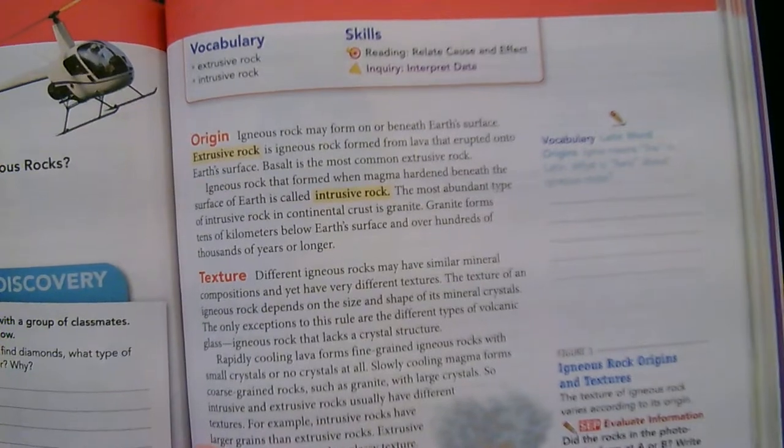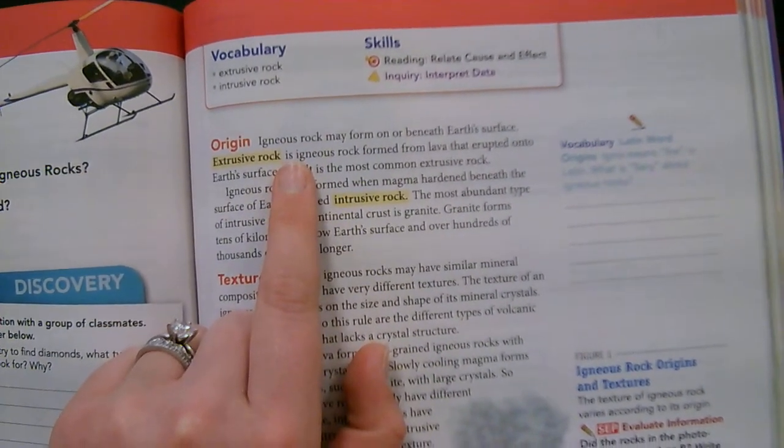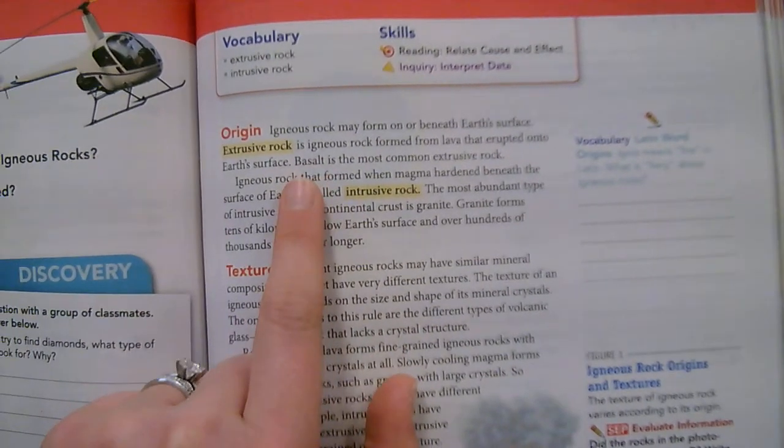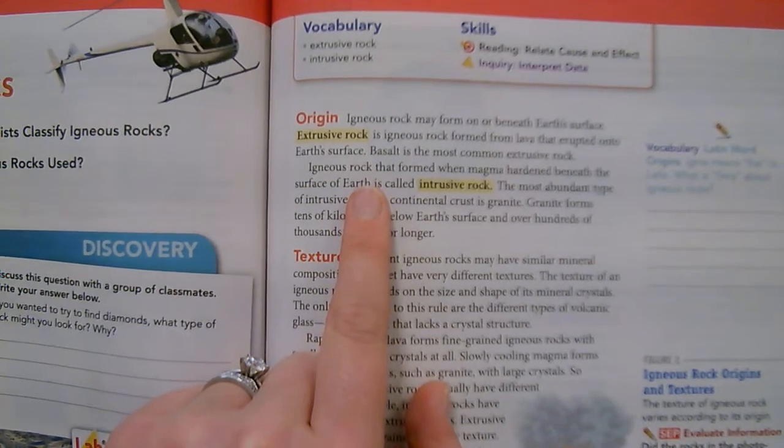Origin. Igneous rocks may form on or beneath Earth's surface. Extrusive rock is igneous rock formed from lava that erupted onto Earth's surface. Basalt is the most common extrusive rock.